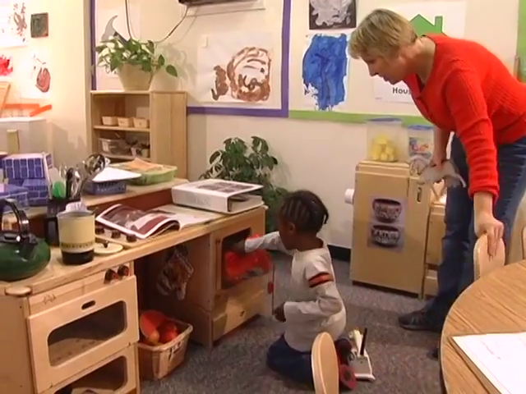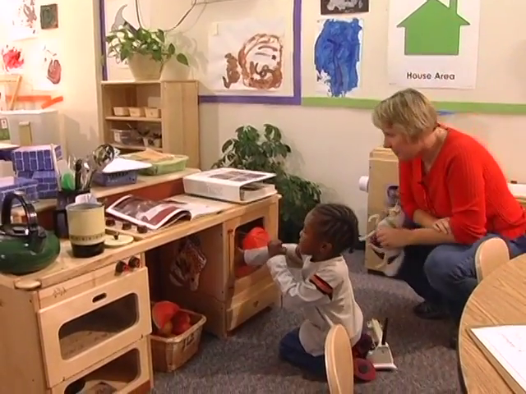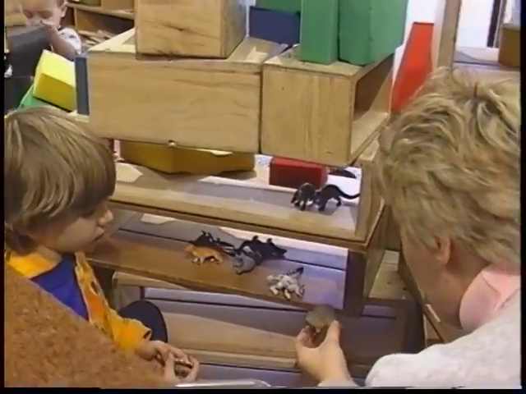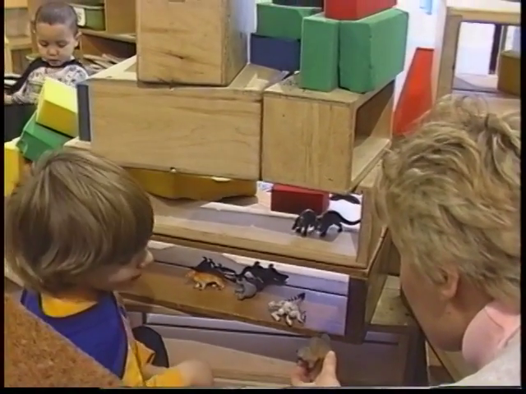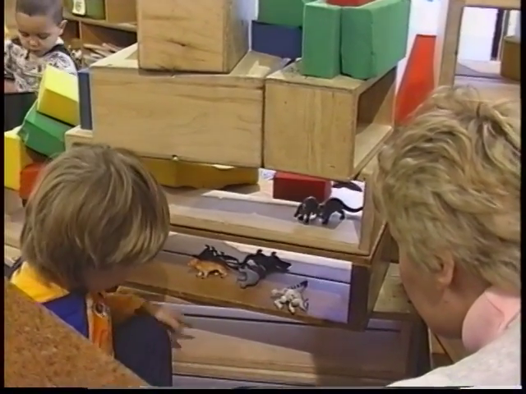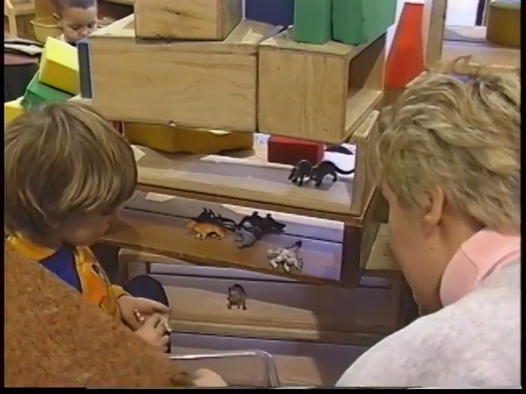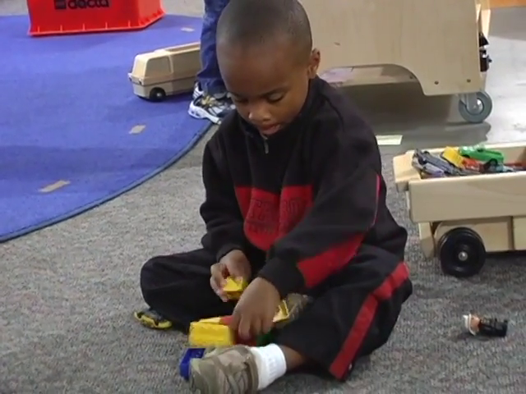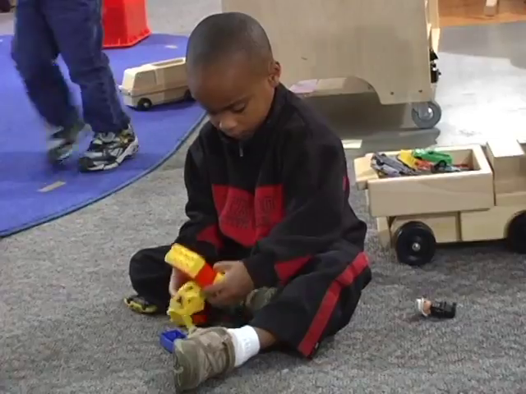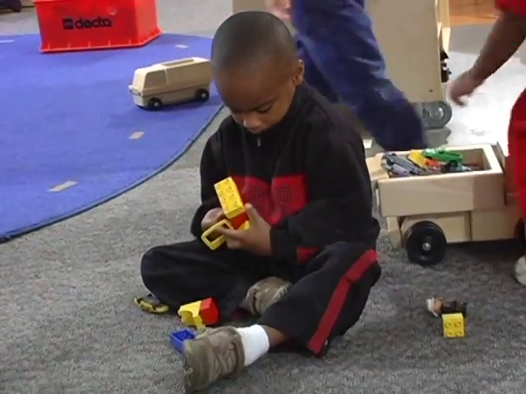So you're putting some soap in the washing machine? Yeah. Now where would this guy go? He goes here. Oh, even lower. In the block area, stock materials for building and representing. In the toy area, keep materials for sorting and for taking things apart and putting them back together.